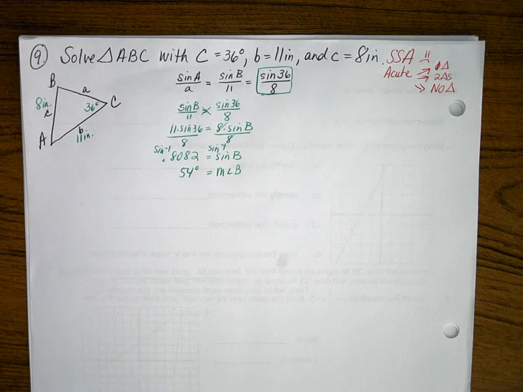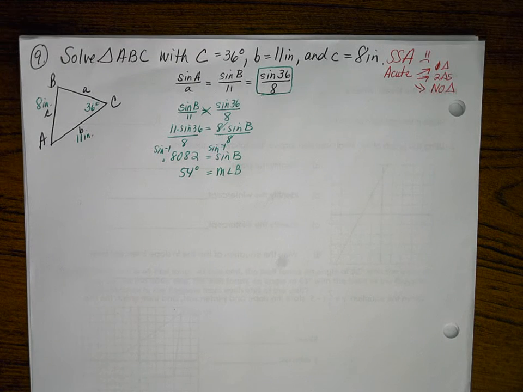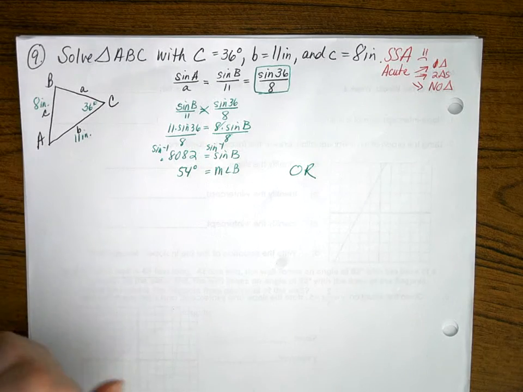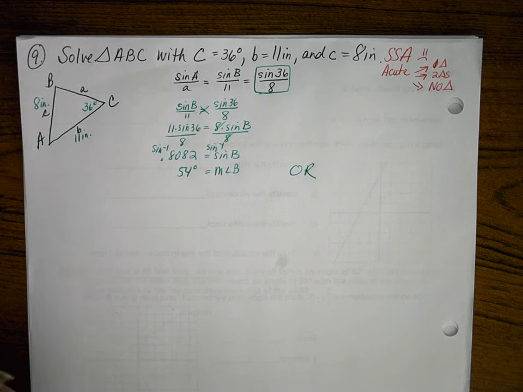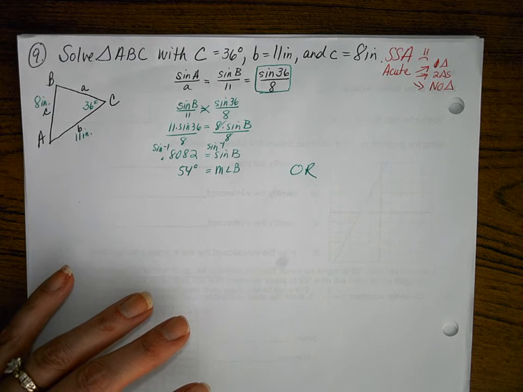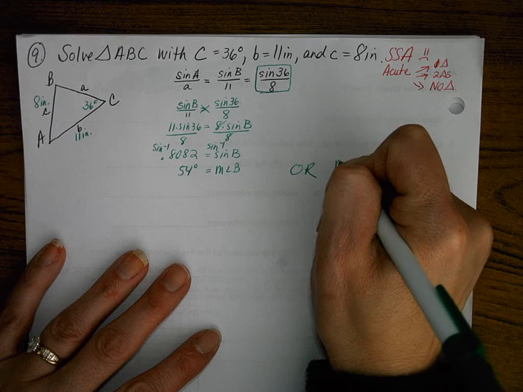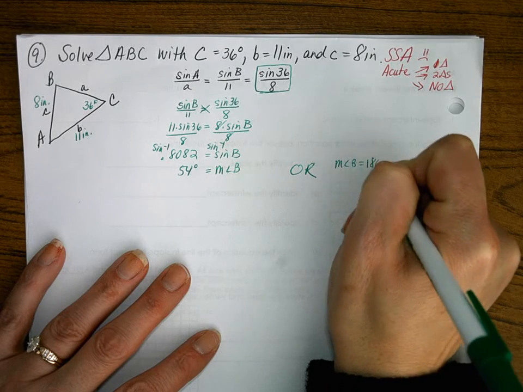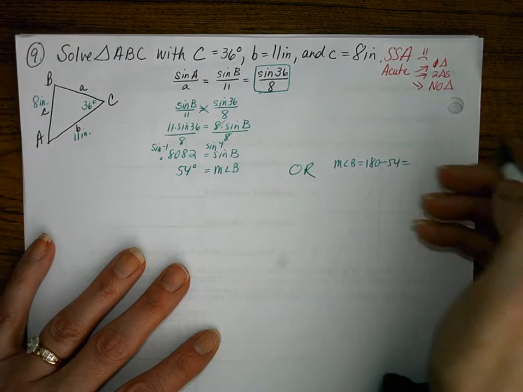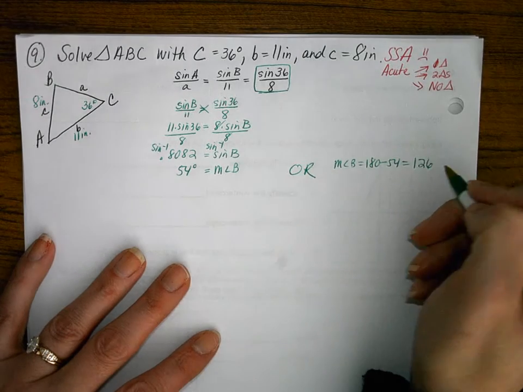Now, is that the only angle B we can have? No, we have to find another angle B because it's 0, 1, or 2 triangles. So how do I find the other angle B? The other angle B is going to be 180 minus the 54, which is 126.